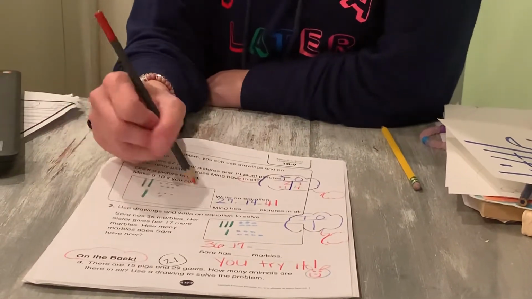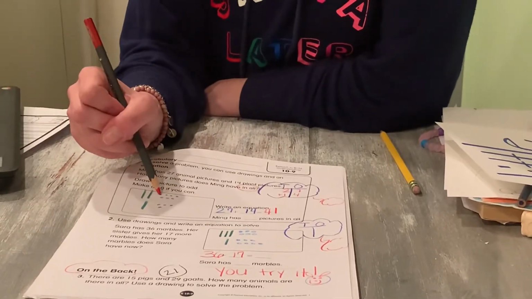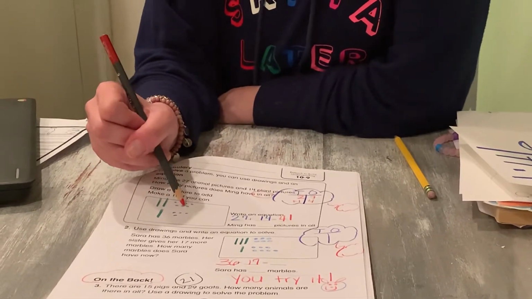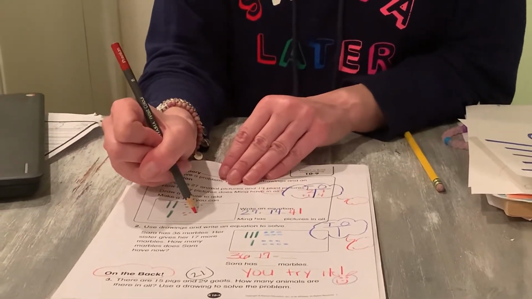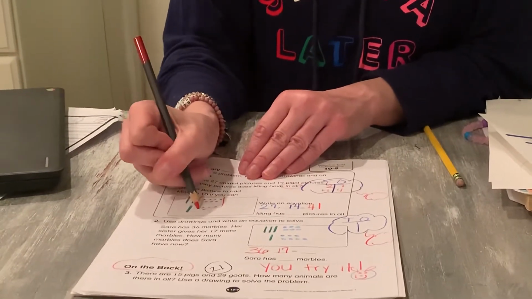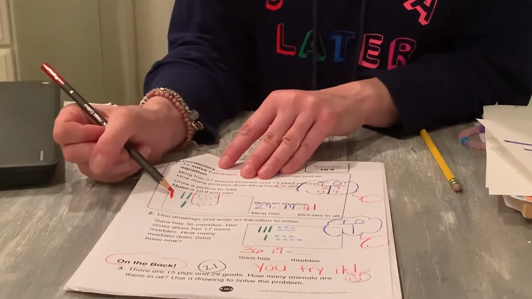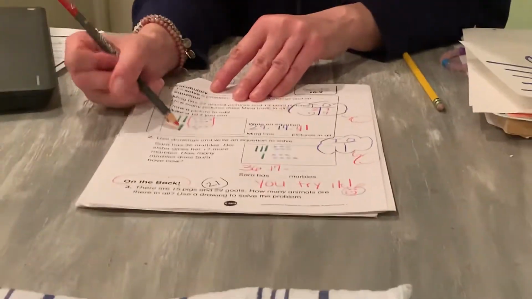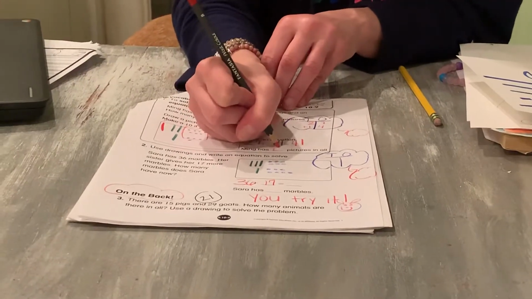I could also look at just my ones and see if I can make a new 10. So if I have 1, 2, 3, 4, 5, 6, 7, and I take 1, 2, 3 more, friends of 10, 7 plus 3 equals 10. I can take these and make a 10 over here, and now I count 10, 20, 30, 40, and one more is 41. So again, that gives me 41.